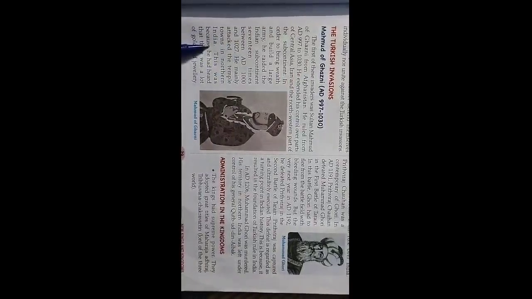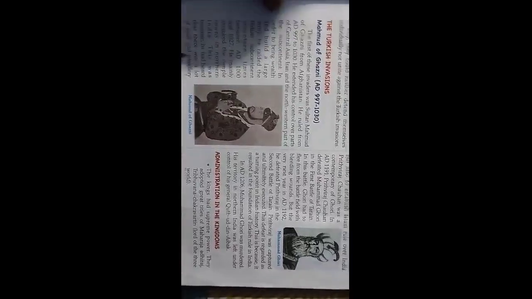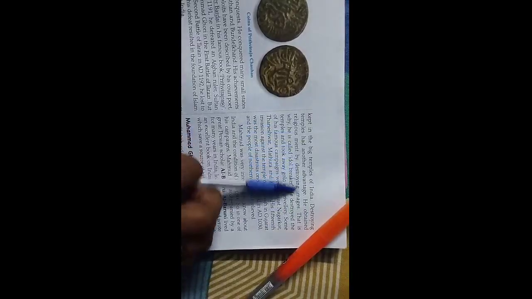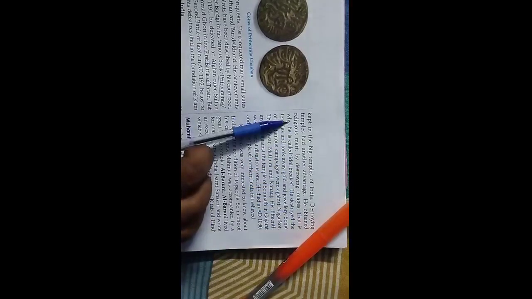This was because he had heard that there was a lot of gold and jewelry kept in the big temples of India. Destroying temples had another advantage. He obtained religious merit by destroying images. That is why he was called the idol breaker. He destroyed the temples and took away gold and jewelry. Some of his famous campaigns were against Nagarkot, Thaneshwar, Mathura, and Kannauj.